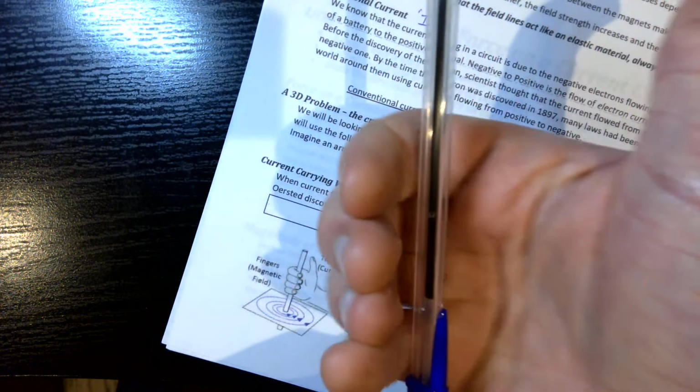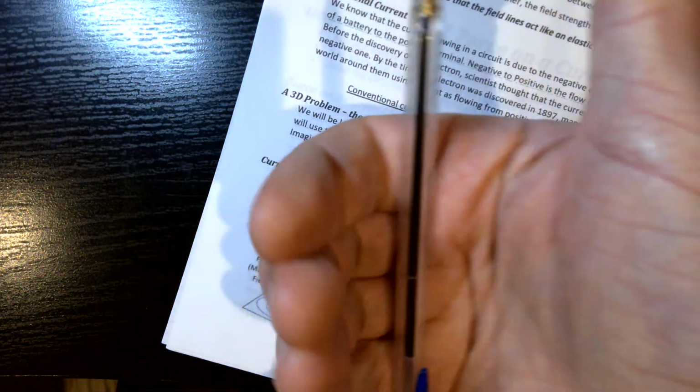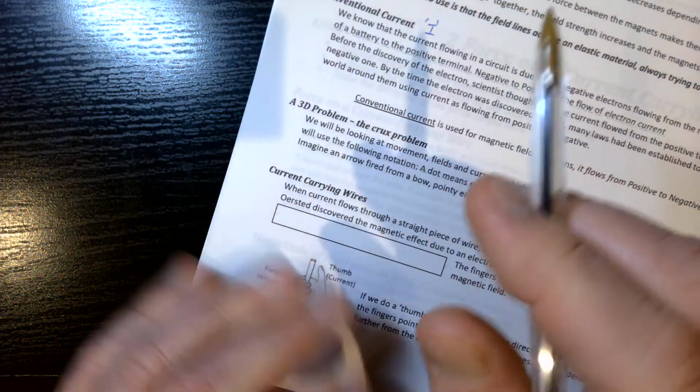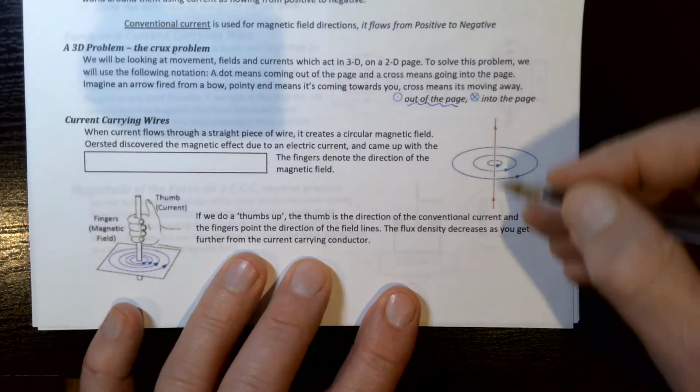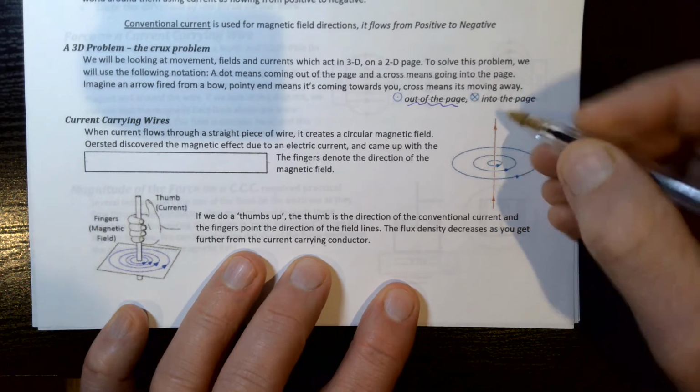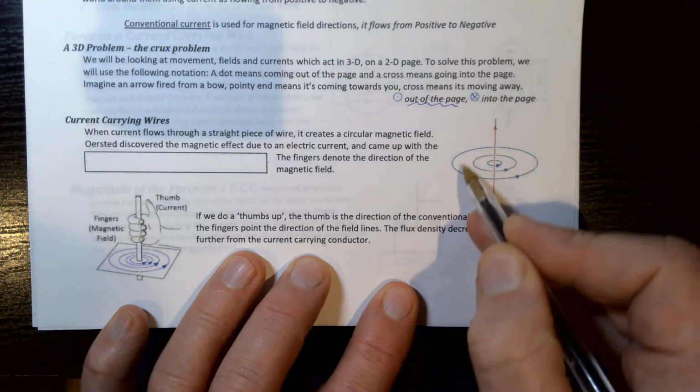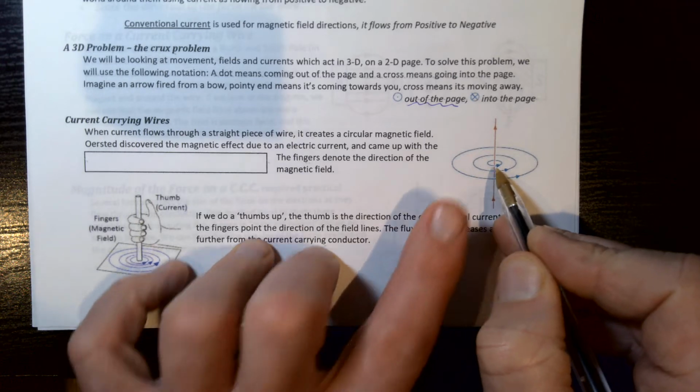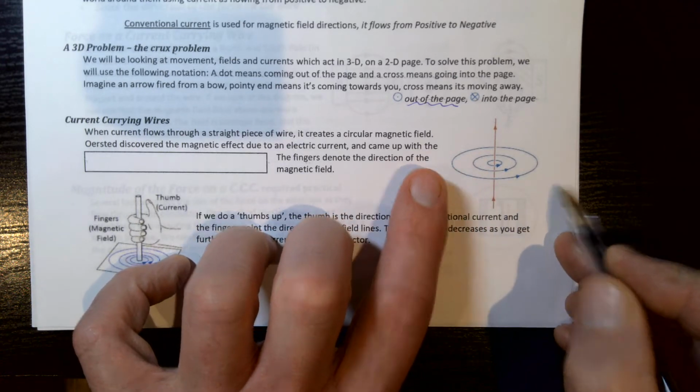It's from left to right on top, but underneath it's from right to left. So it's curling around in perfect circles. If you just have a single wire or a single conductor, or a group of wires all next to each other like this, you'll end up with big ripples of magnetism spreading out.